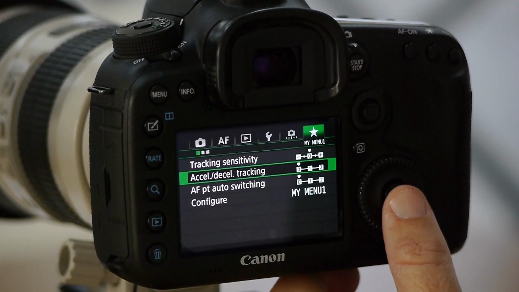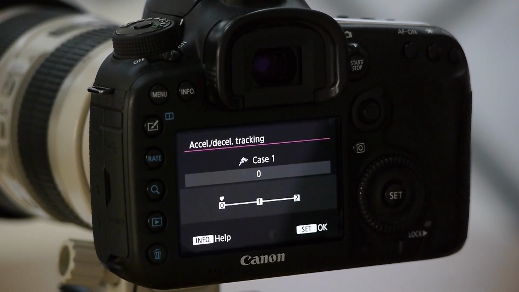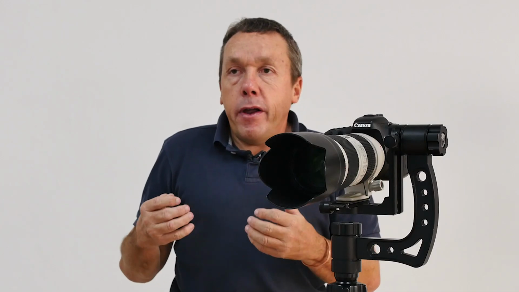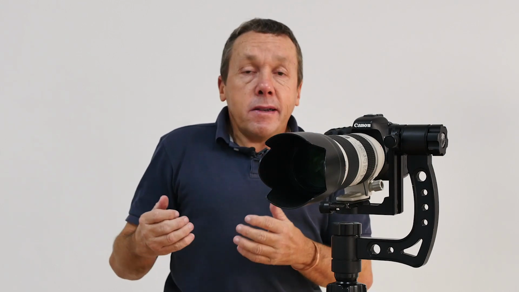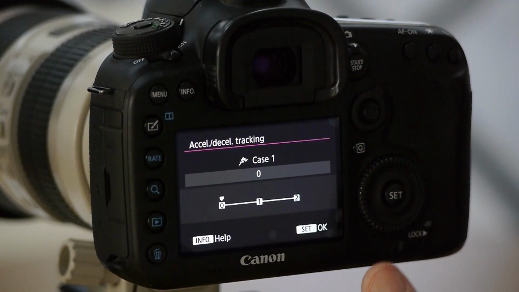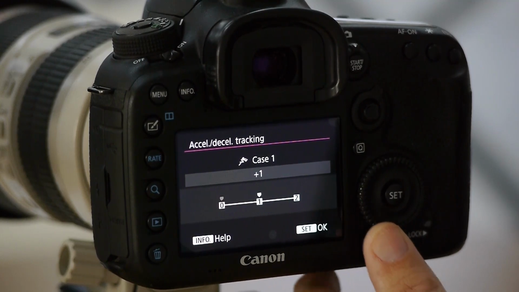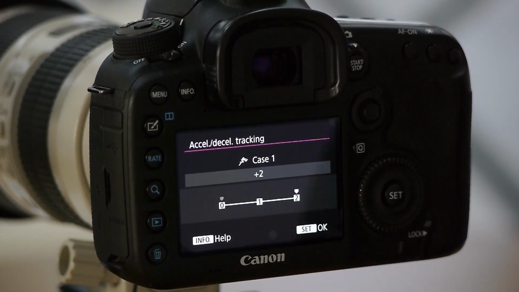What that parameter does is it allows you to fine-tune the camera for subjects that may have very erratic motion. So should they accelerate and decelerate unpredictably and to a great degree, then we may change that setting towards +1 or even to a +2 setting.